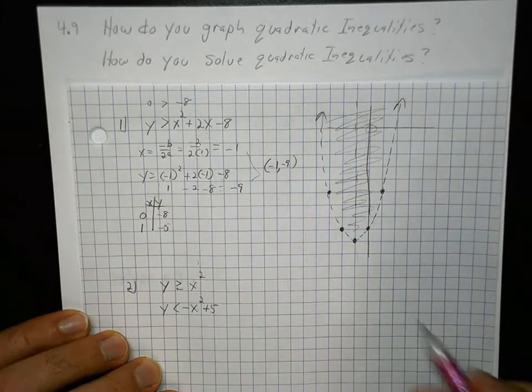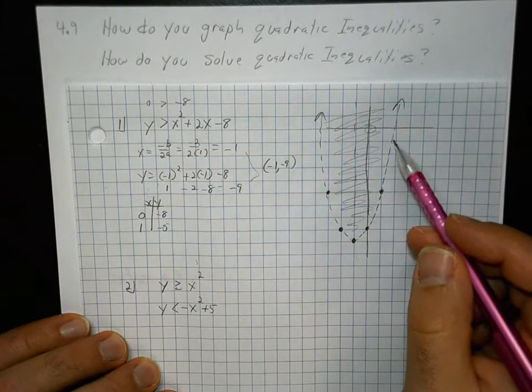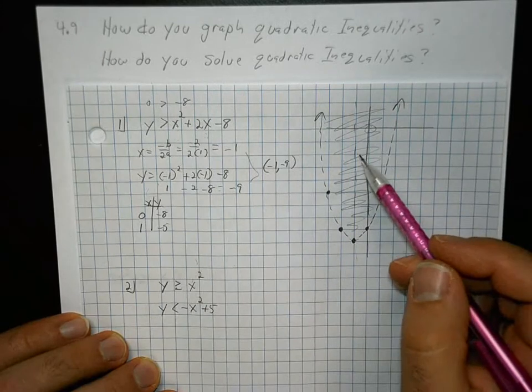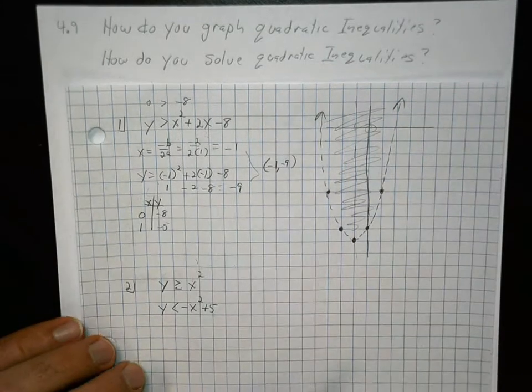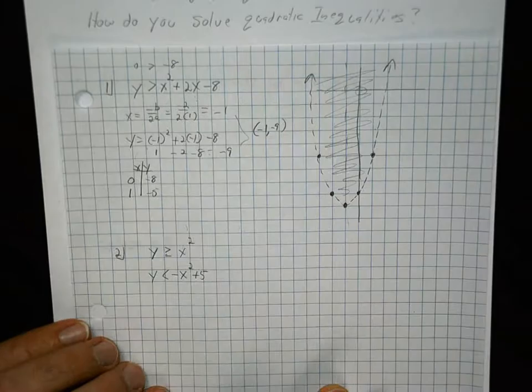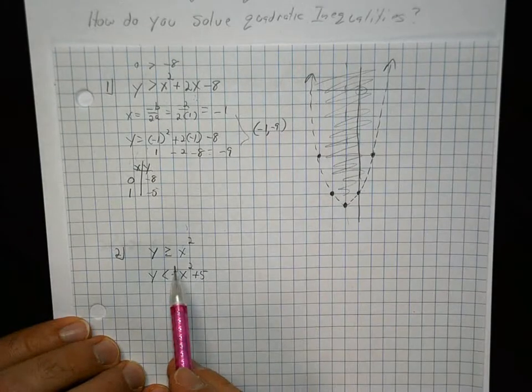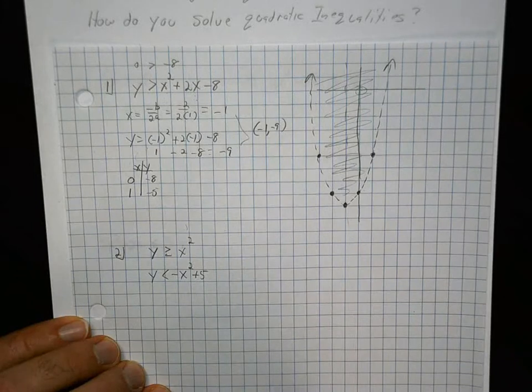Okay, so this isn't anything new. We know how to graph parabolas. We know how to deal with inequalities. So it's just kind of combining those. Let's look at another one. Here's a system of inequalities. Okay, so now we have to graph both and find the common region.